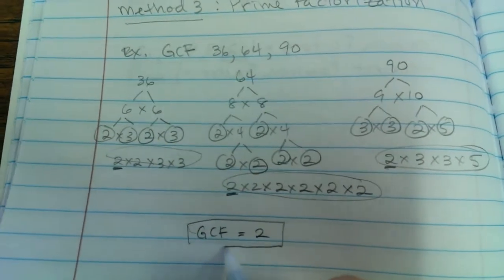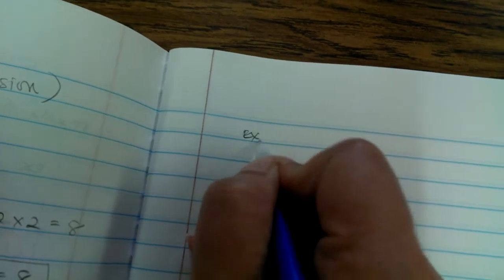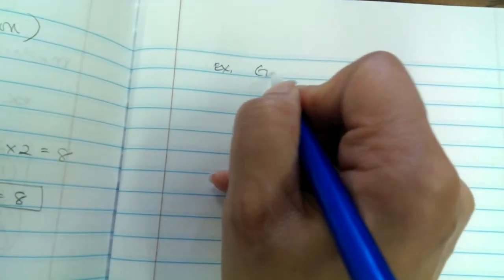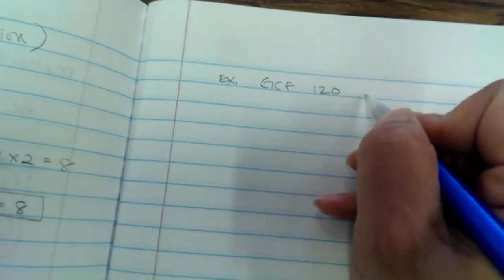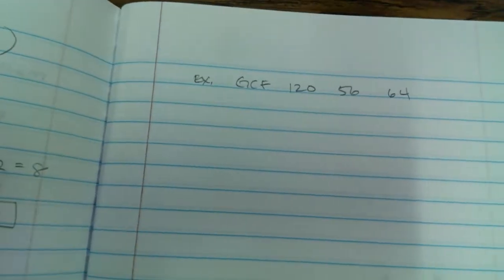I'm going to do another one because that was not one that had a really big greatest common factor. So let's try another one. Let's do another one using prime factorization. Okay. So let's do our example from inverted division, actually. So I can show you that we can use inverted division to solve these 3, but we can also use prime factorization. Okay. So let's find the GCF for 120, 56, and 64. So first we're going to use prime factorization.